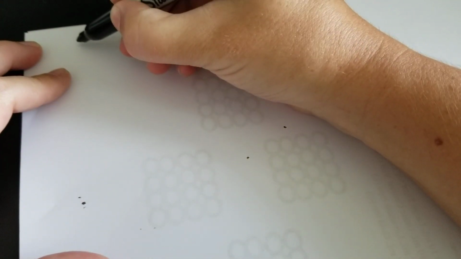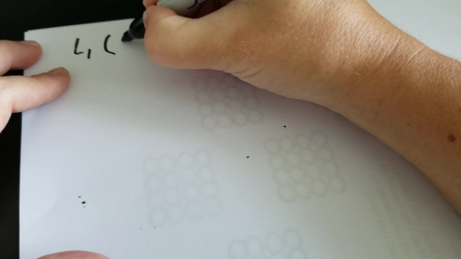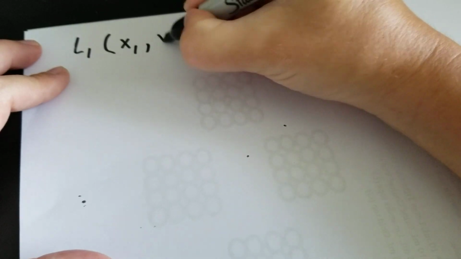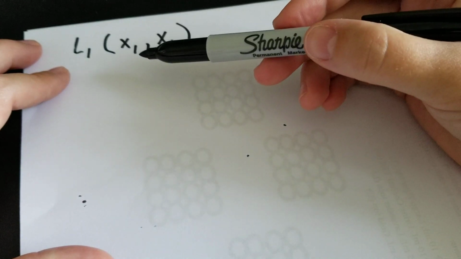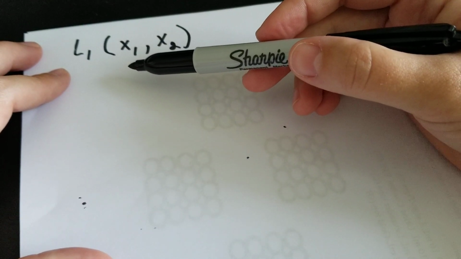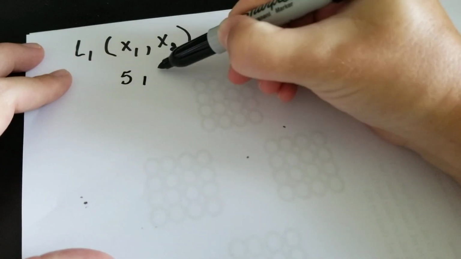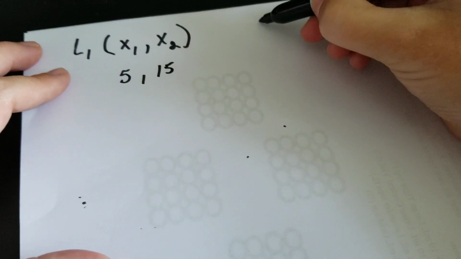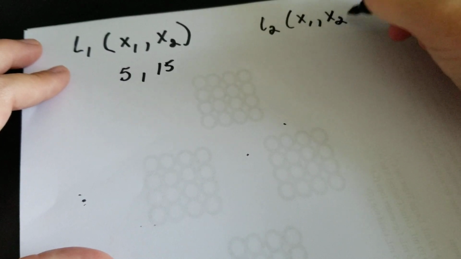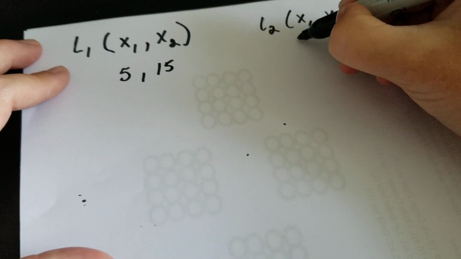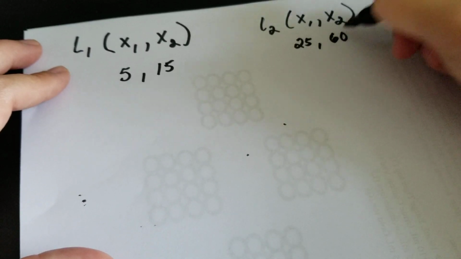All right, so for every level, the range basically is provided to you in this type of format. Okay, and so you'll be given a number here. So maybe this number is 5 and this one is 15. And for level 2, the same thing. And maybe for this one, it's 25, and this one, it is 60.